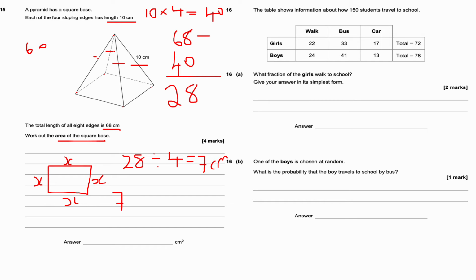7 times 7 works out the area of the square base: length times width, or length times length. 7 times 7 is 49, and it's centimeters squared because that's area.